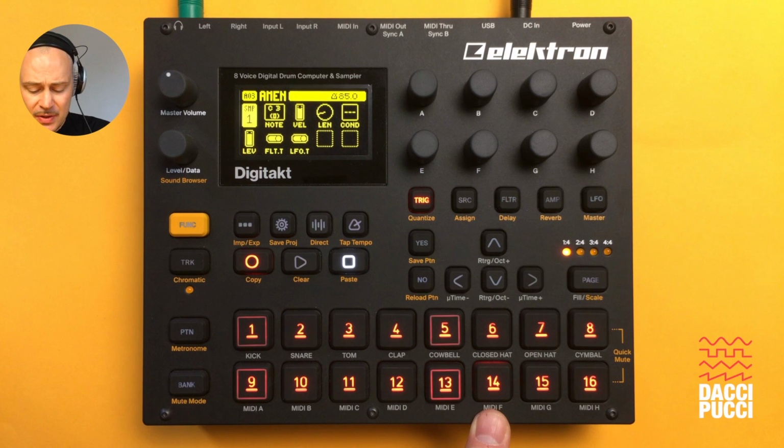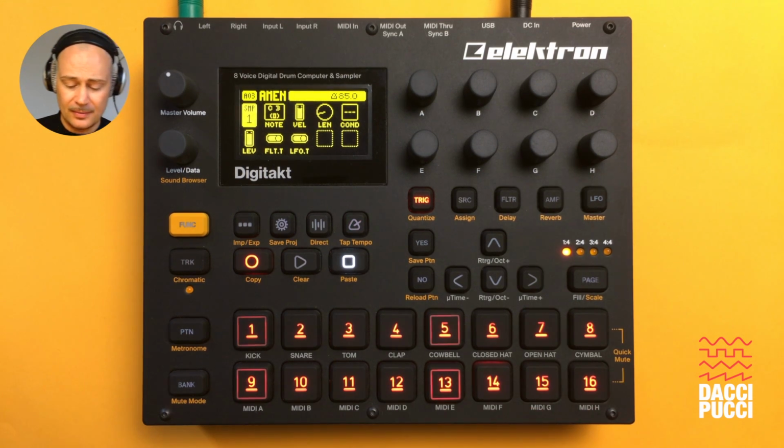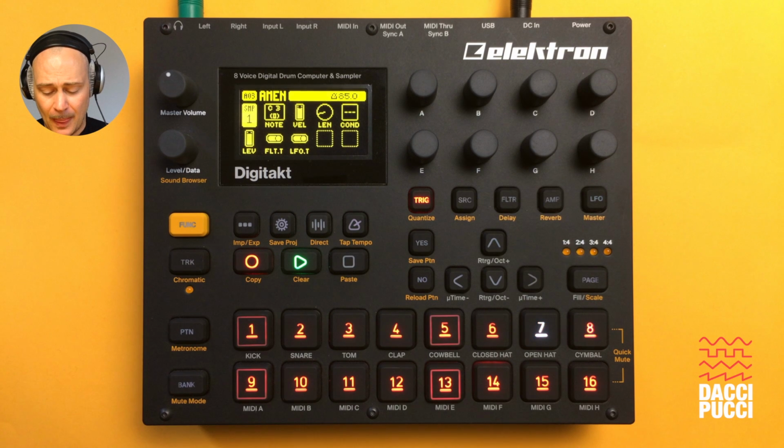So when this is triggered every second cycle, this is not triggered because of the conditional lock, and this is triggered because of that conditional lock. Yeah, that worked out nice.